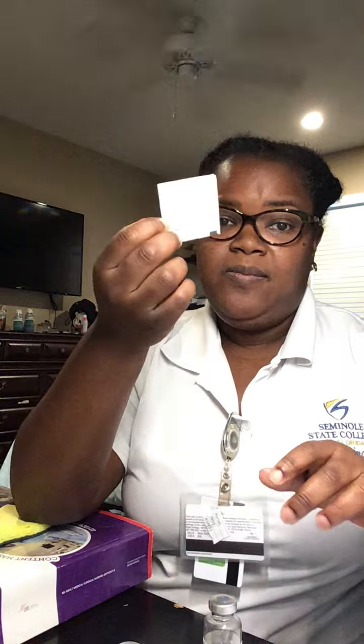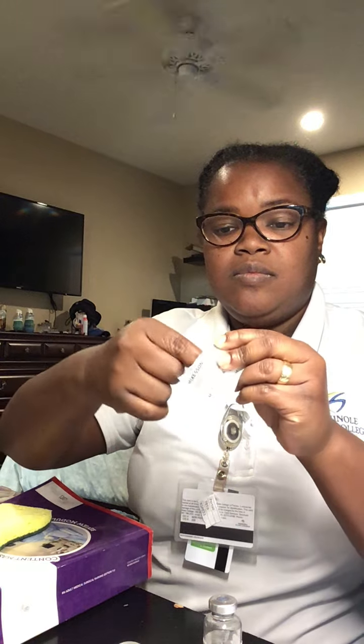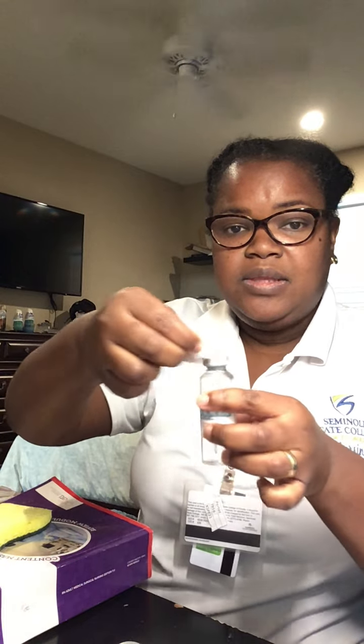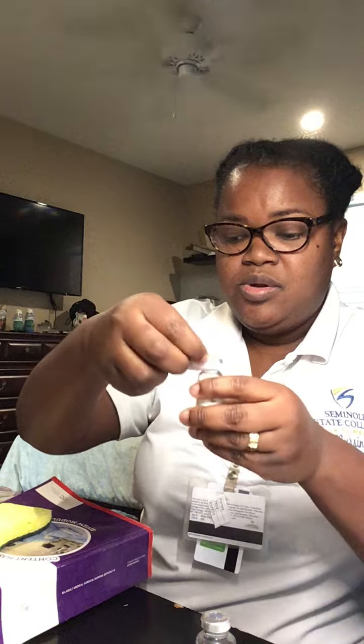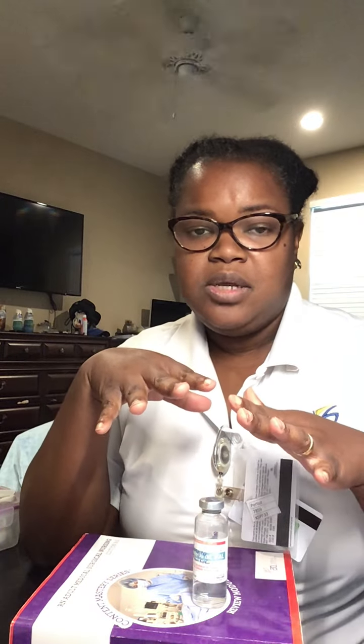I have to now start cleaning up and retrieve my medications. I just need now an alcohol pad. I open it and clean the top rubber of each one. Okay, I discard this. I'm going to use this book so you'll be able to see the whole process.